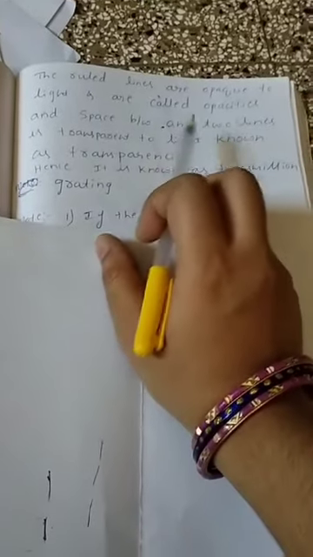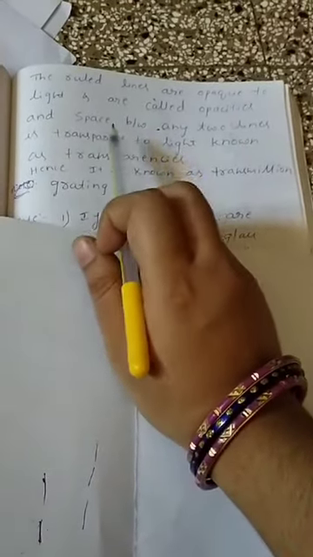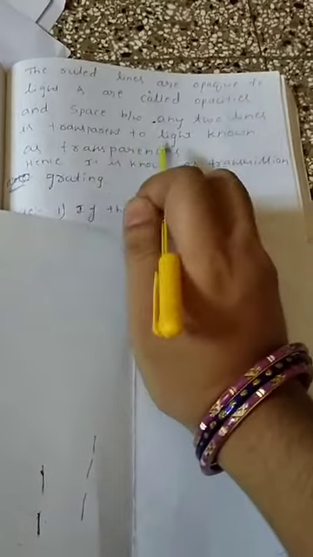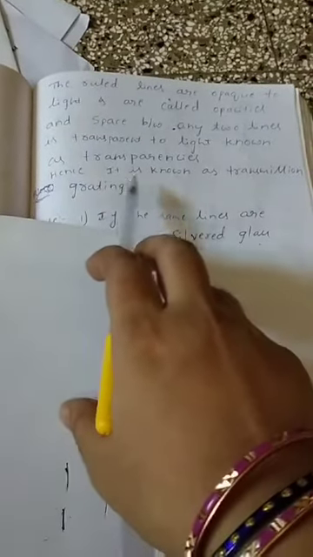The ruled lines are opaque to light and are called opacities, and the space between any two lines is transparent to light. That means it will allow the light, and that is known as transparencies. That is why this type of grating is known as a transmission grating.